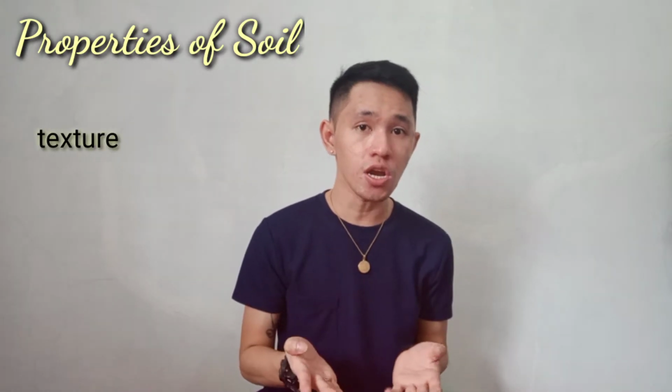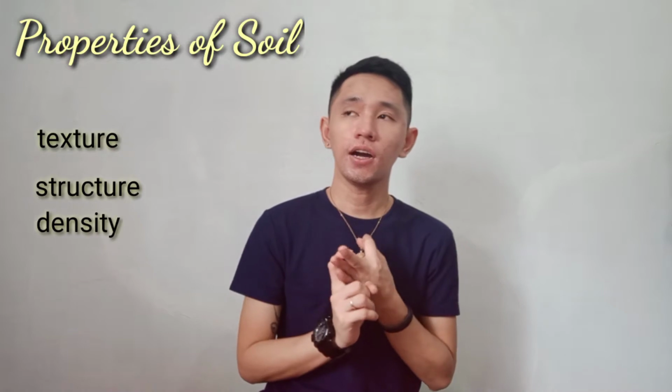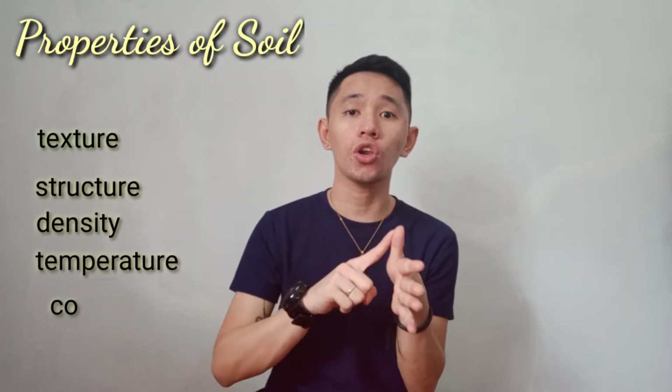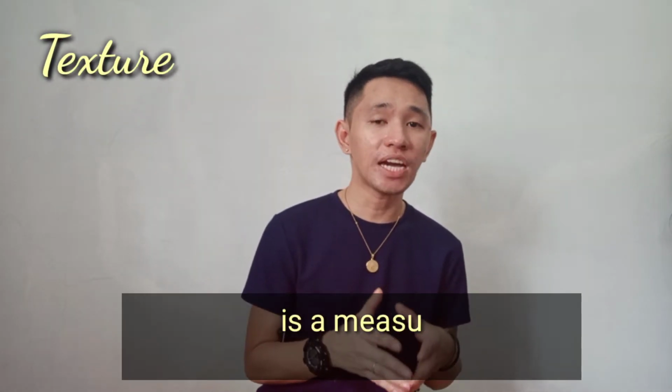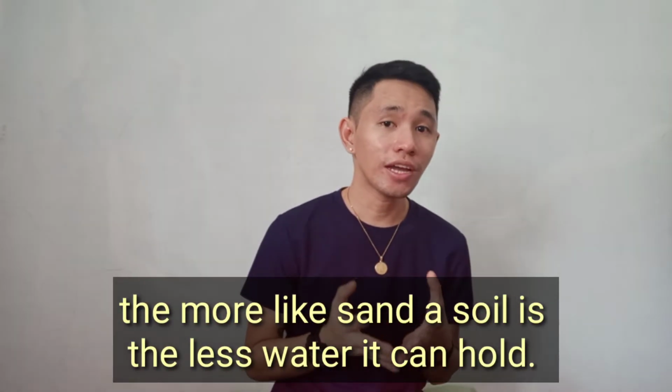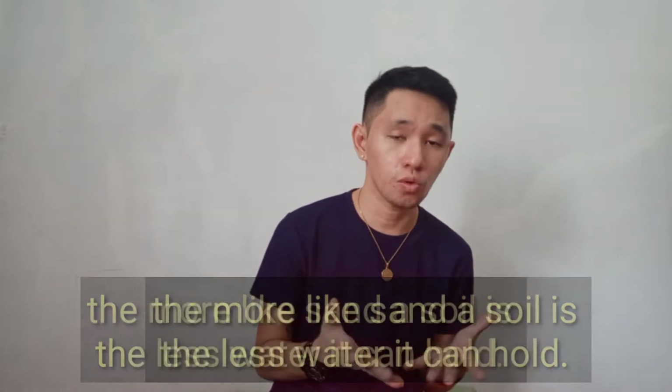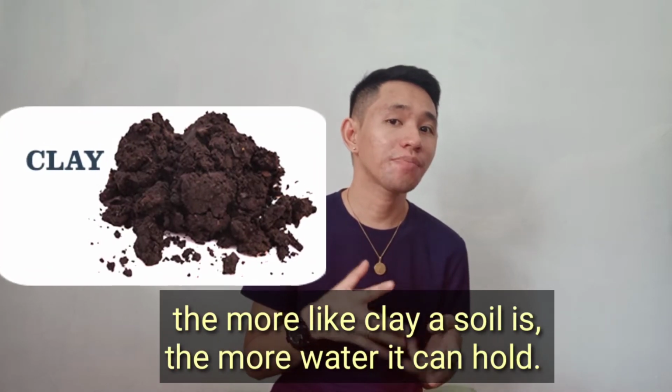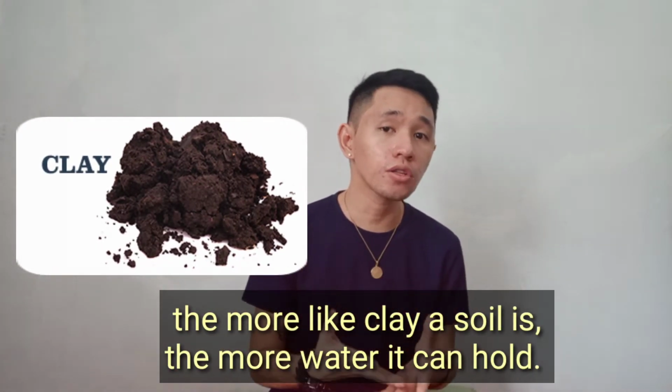Let's proceed now to the properties of soil. Soil is often described using several characteristics, including the texture, the structure, the density, the temperature, the color, the consistency, and porosity. One of the most important properties of soil is texture. Texture is a measure of whether the soil is more like sand, silt, or clay. The more sandy a soil is, the less water it can hold. On the other hand, the more clay a soil is, the more water it can hold.